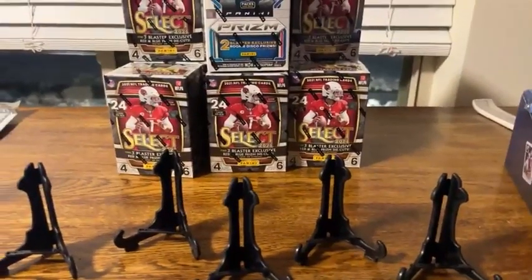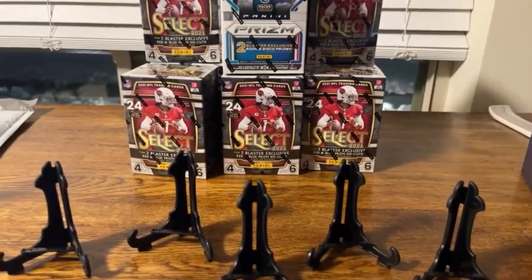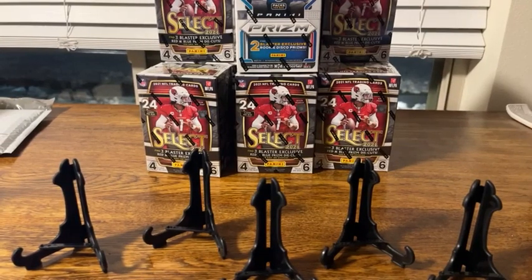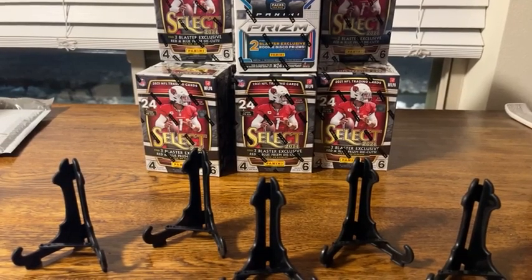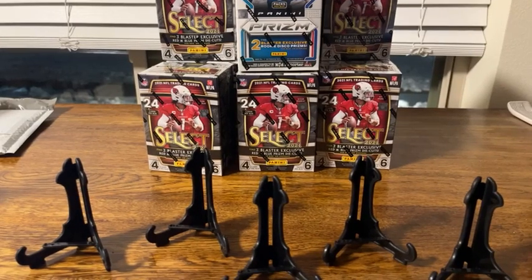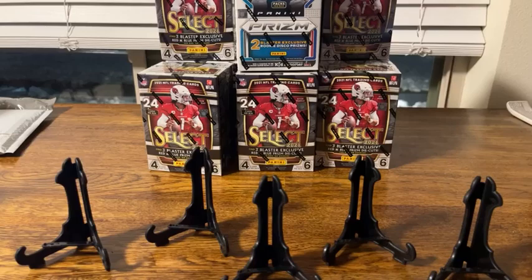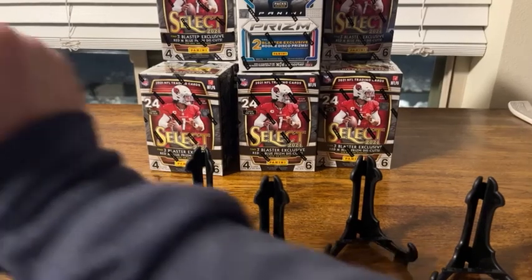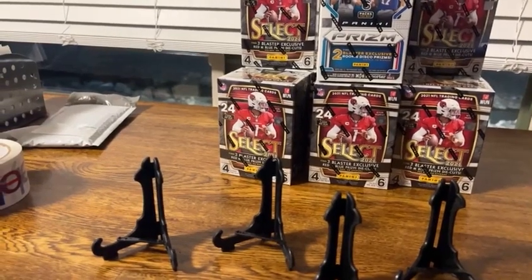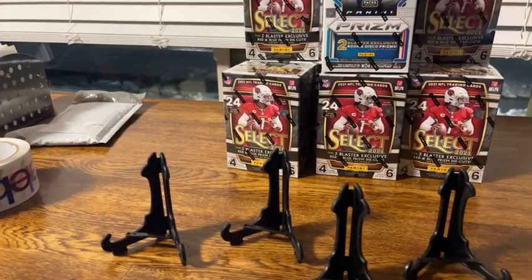This break is for half a case, well, almost half a case of Select football. 9 blasters of Select, 1 blaster of Prism. I didn't have enough for a full half case, so that's why it's almost half a case. But it is half a case worth of cards because, as we all know, half a case is 10 blasters. So that is why it is listed as half a break, or half a case.